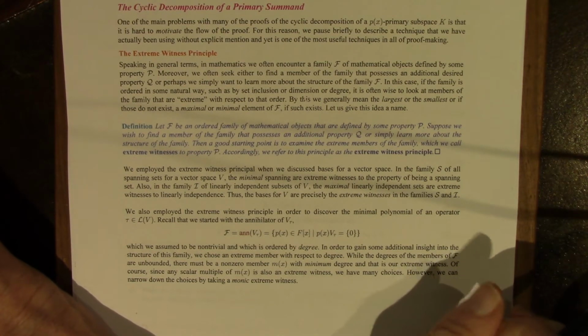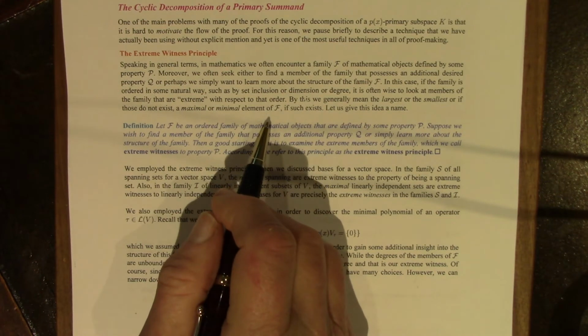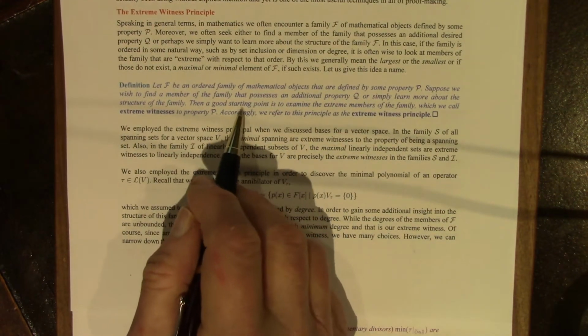So that would mean the largest or smallest, if such exists, if not a maximal or minimal element, if such exists. And so I refer to this as the extreme witness principle.